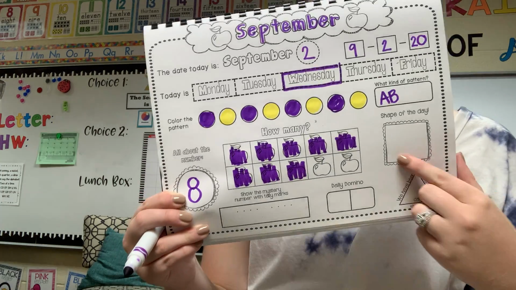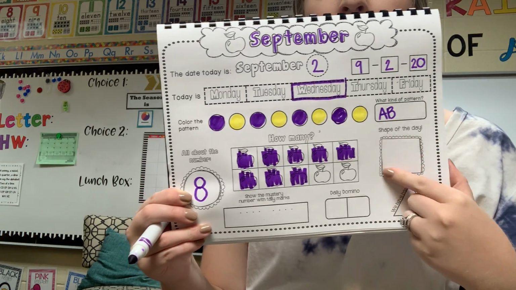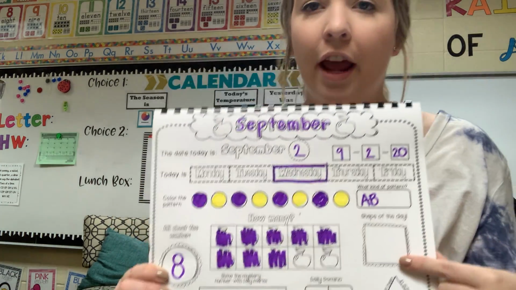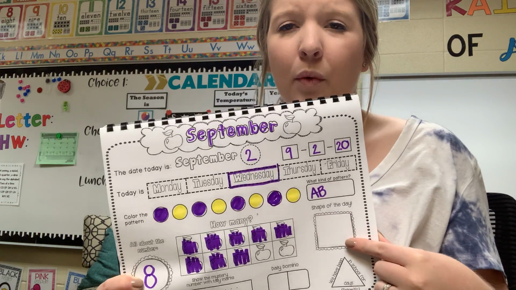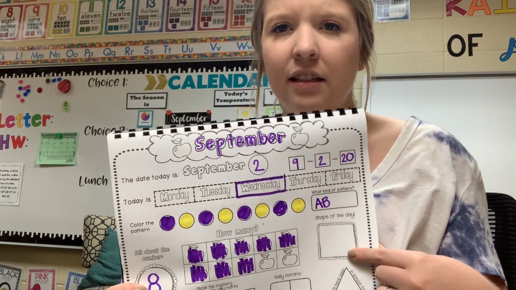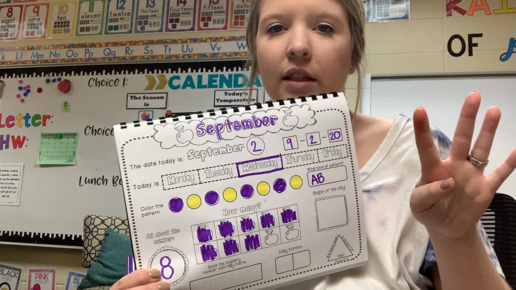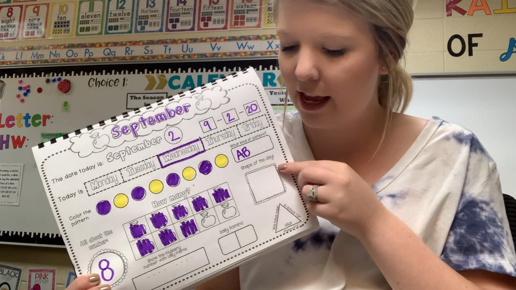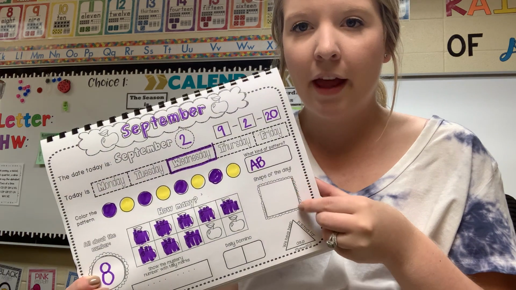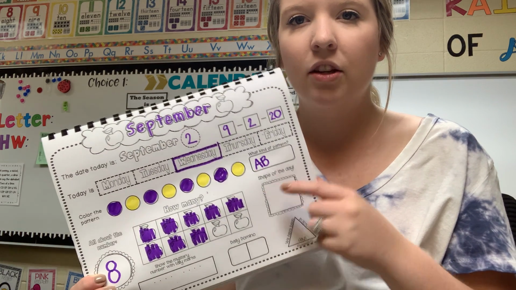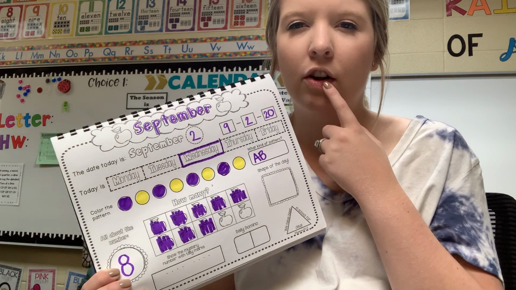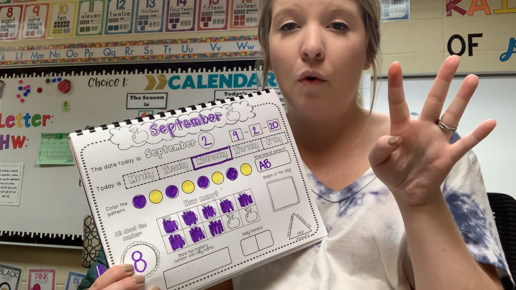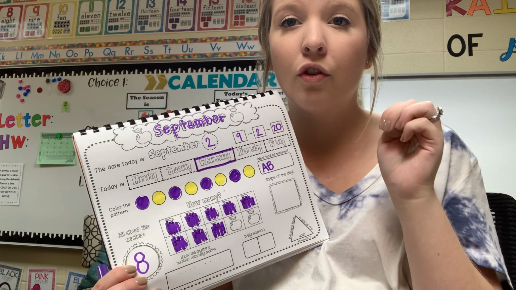All right. Now it wants to know what our shape of the day is. Yesterday, our shape of the day was a square. And we said that a square has how many sides? It has 4 sides. And then how many corners? Who remembers what a corner is? A corner is the, what? The sharp edges. So how many corners are there on a square? There were 4 sides and 4 corners.